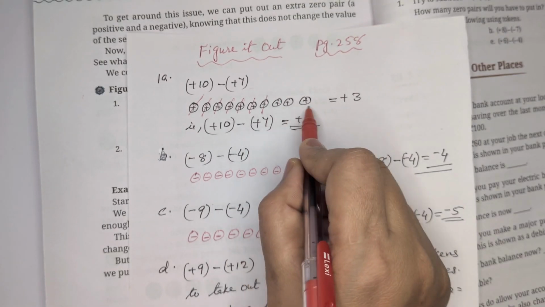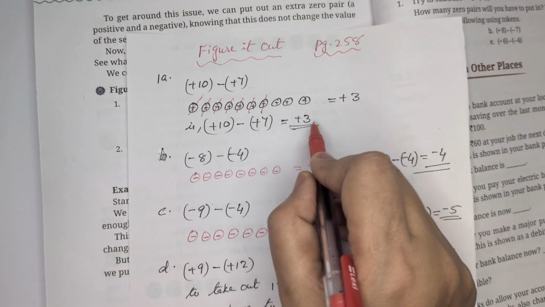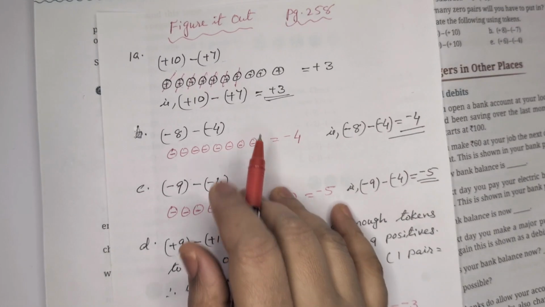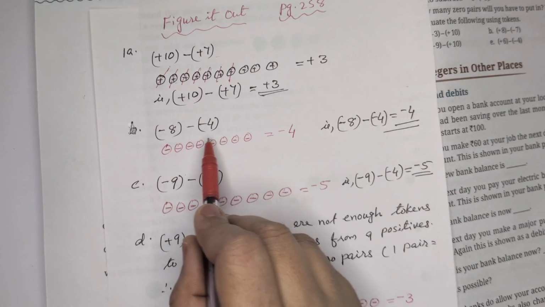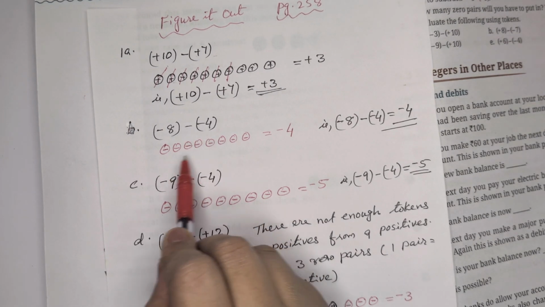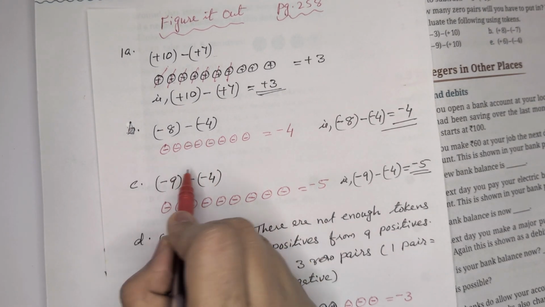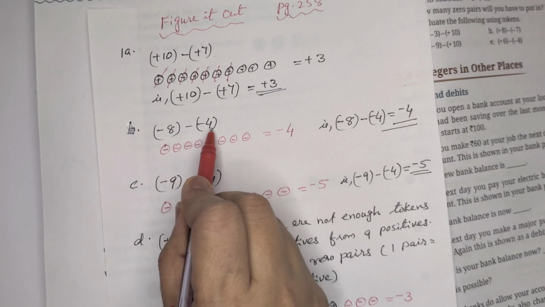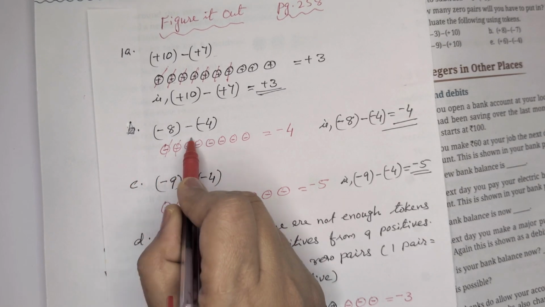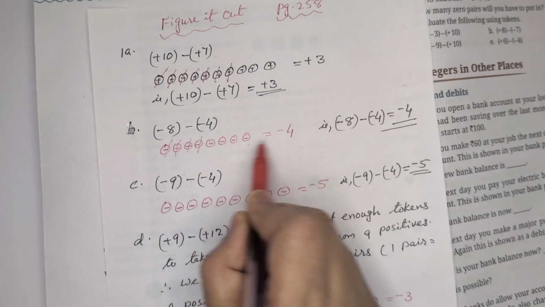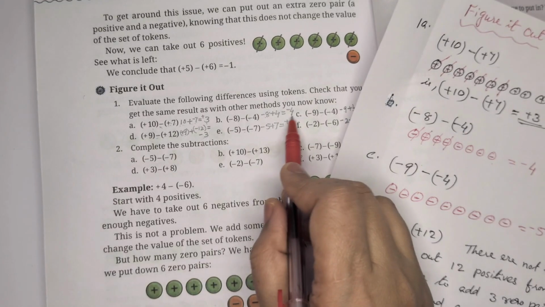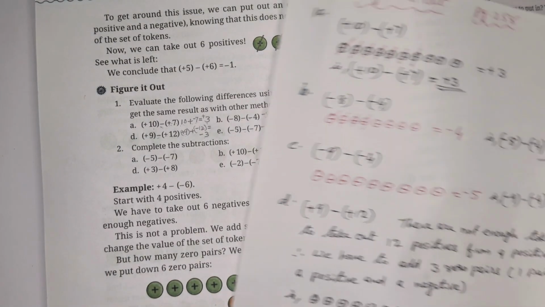Now remaining 3 tokens, that is positive, so plus 3. Same answer we got the first one here, plus 3. Now next one, minus 8 minus minus 4. Here minus 8 tokens, from that 4 tokens we had to remove or subtract, negative 4 tokens. So 1, 2, 3, 4. Then remaining minus 4. Minus 4 is there. Same answer here also.